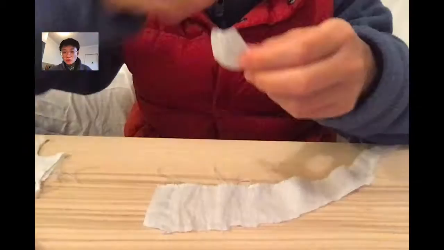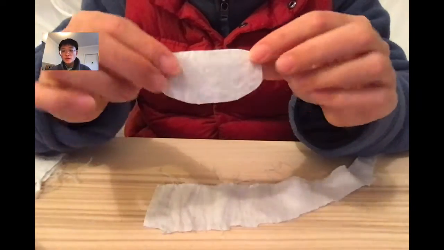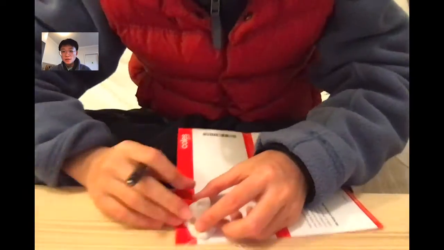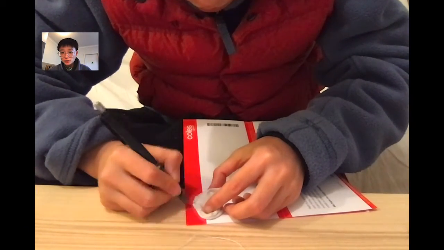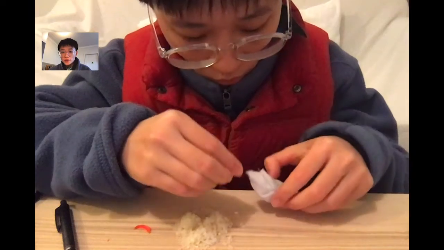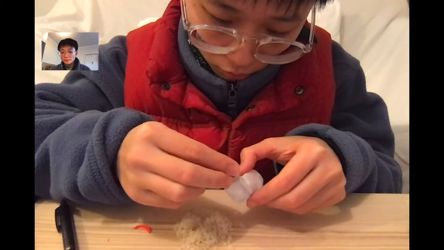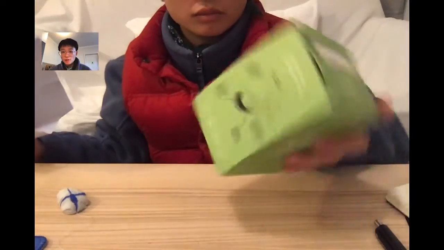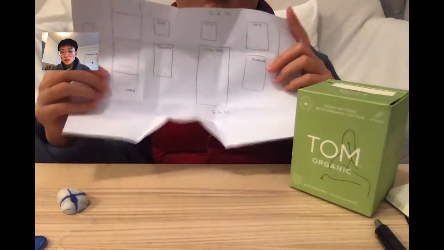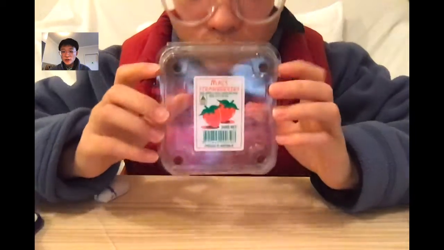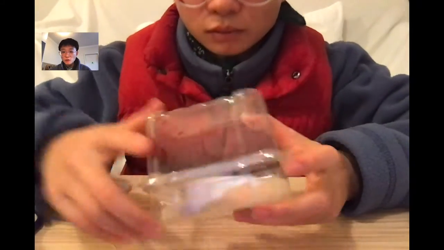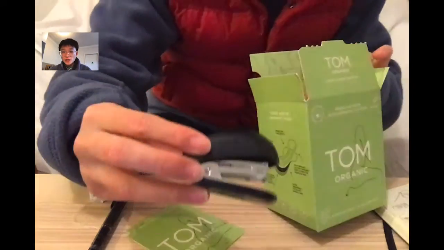Okay, let's begin. The materials I use are fiber, paper, some rice, a paper box, used paper for recycling, using just one side, a plastic box, a stapler, and an egg tray.